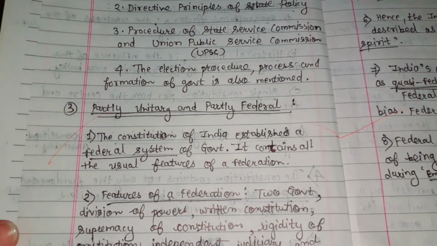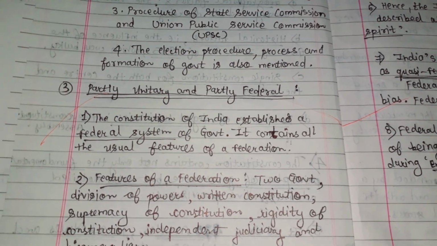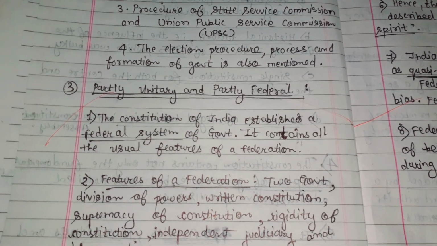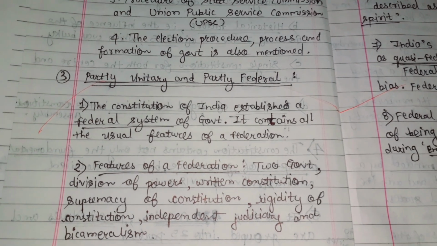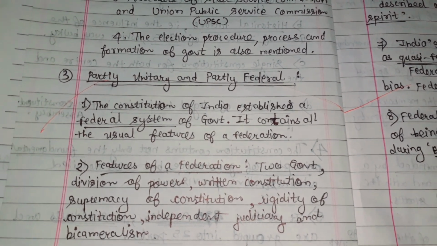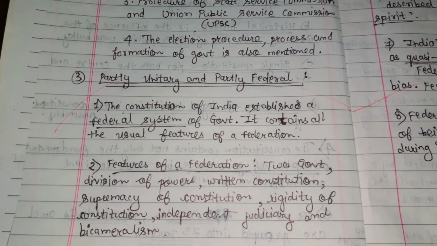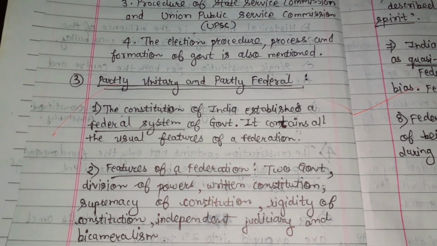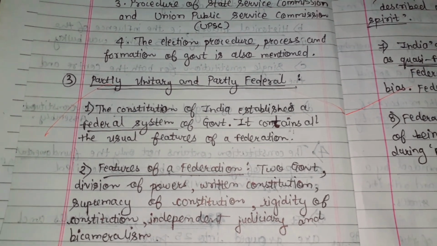Third is partly unitary and partly federal. So it can be said to be partly unitary or partly federal. The Constitution of India established a federal government of India. Means it consists of federal features. It contains all the usual features of the federation.